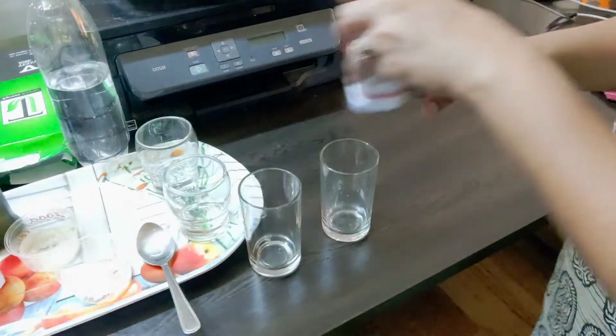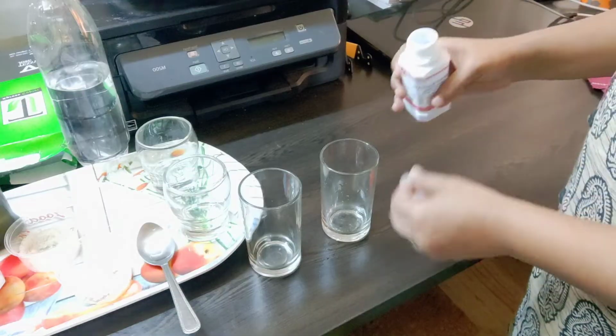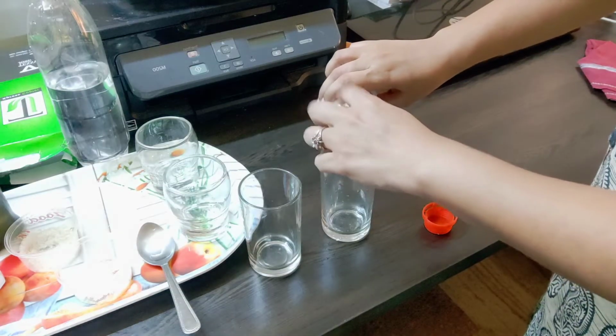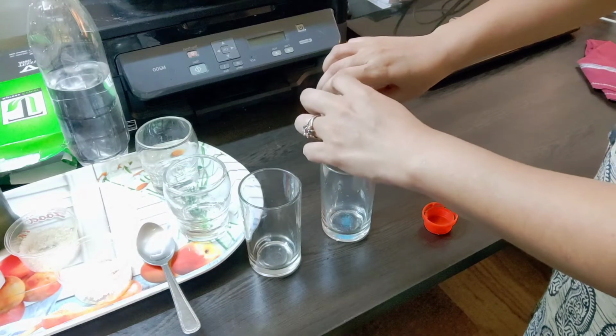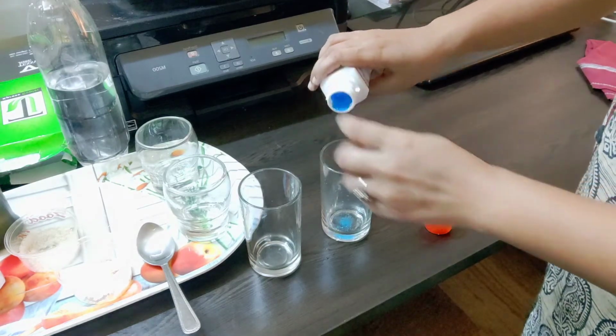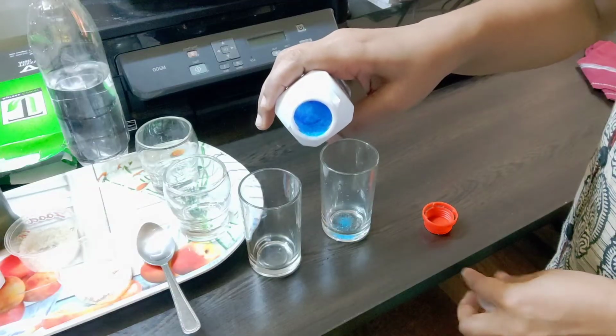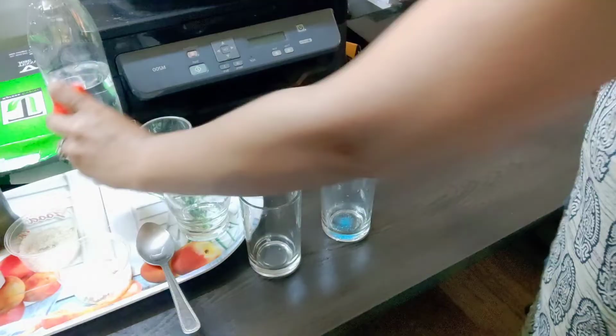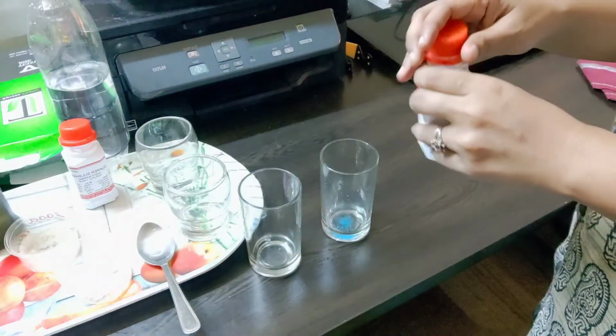In these two tumblers, in one I'll add a little bit of copper sulfate powder. It is blue in color. Okay, you can see it. Copper sulfate is blue in color. Then let me take potassium permanganate.